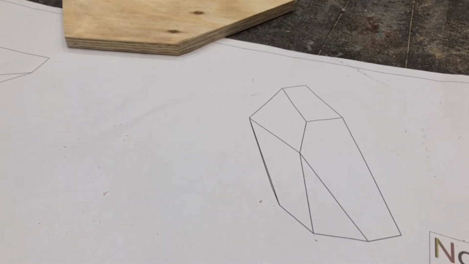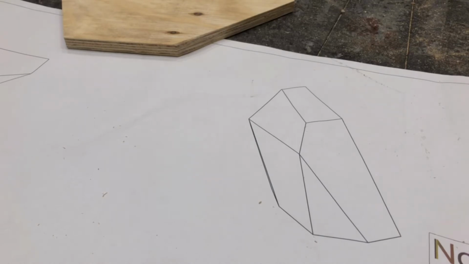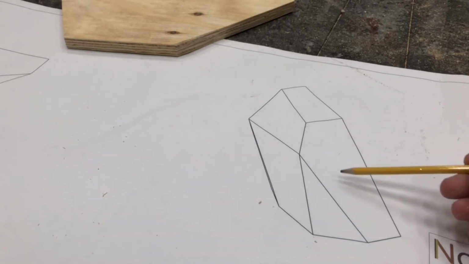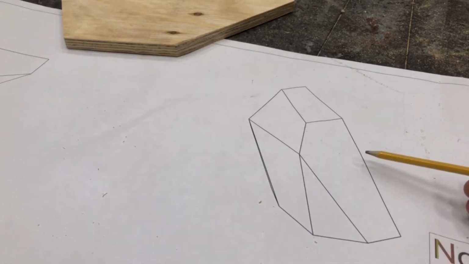Looking at my 3D isometric view of my object here, I am going to pick a side to start cutting the luan for the face of this with. And this side right here is going to be the easiest one to start on.